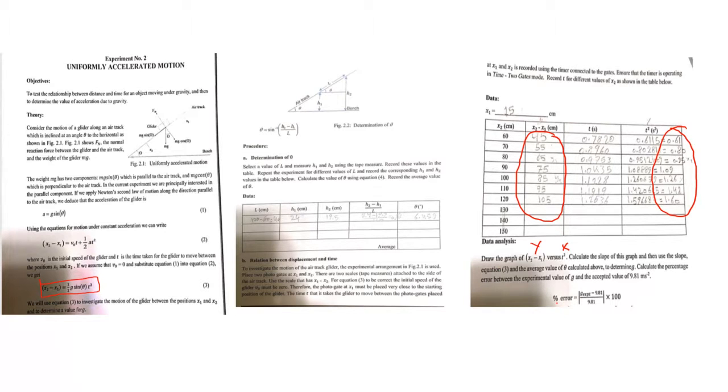So now you can see here, after you find the value of g by using this equation, you have to find the error percentage, because the value of g is 9.81. Suppose your value of g is 10.3 something. So you have to find the error percentage difference between your answer and the actual answer.